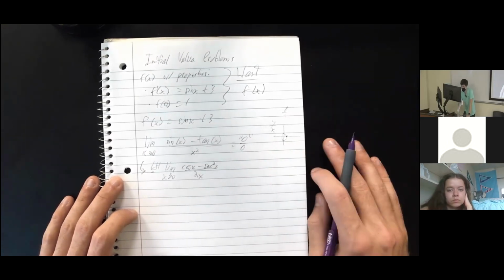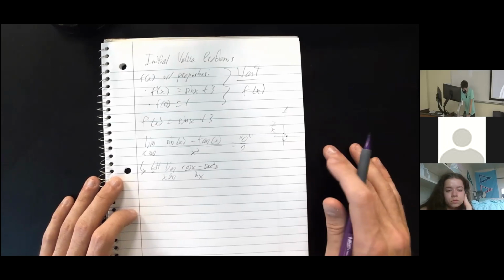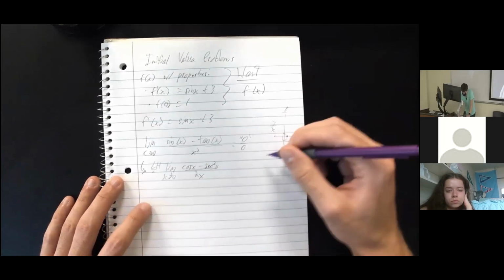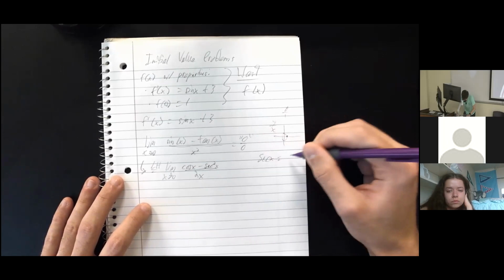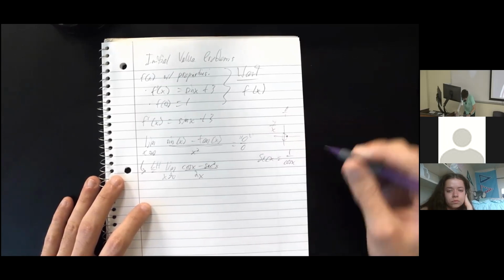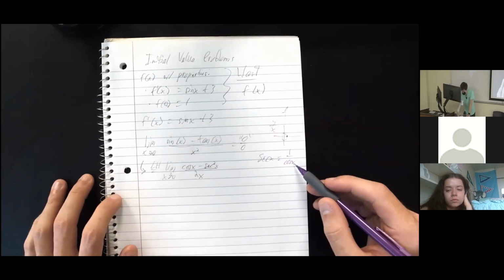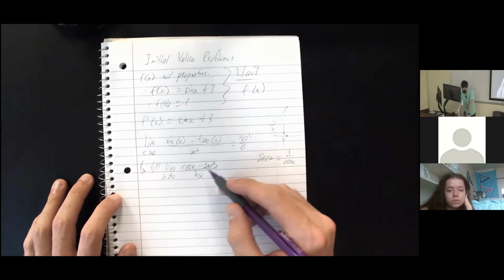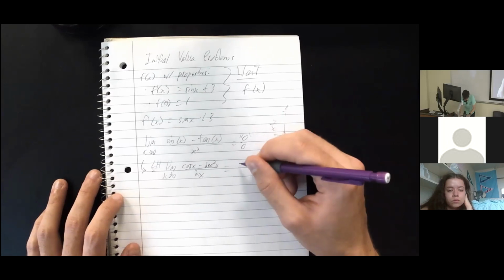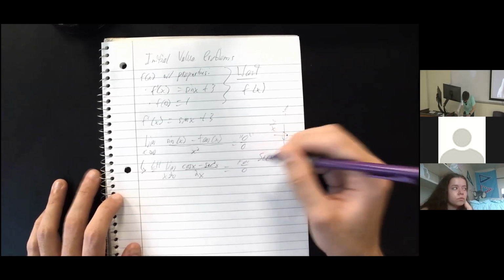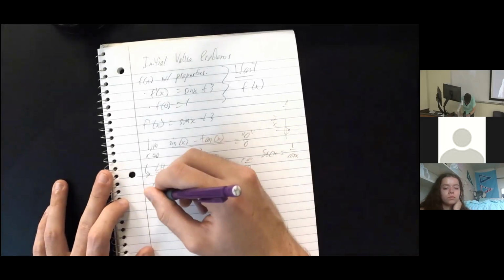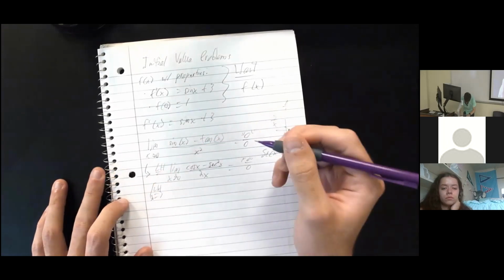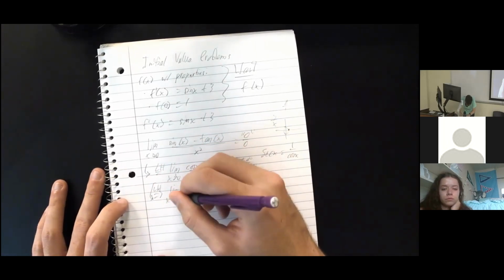Secant goes to cosine, so secant x is just 1 over cosine x, right? And we already decided that cosine of 0 is 1, so that would just be 1 over 1. So that's also 1. So then 1 minus 1 is 0, so that's 0 over 0. That means we can, again, use L'Hopital. So we're going to do the derivative again, right?